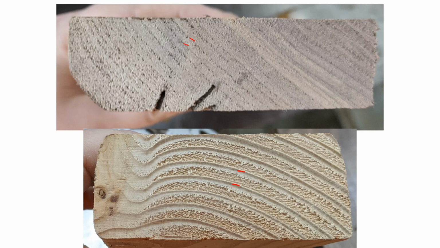But we don't tend to use hardwoods in construction simply because of their high cost. Hardwoods are reserved for things like furniture, and in addition to furniture, you might have things like cutting boards and other domestic uses, but you don't tend to see hardwoods in construction simply because of the high cost.